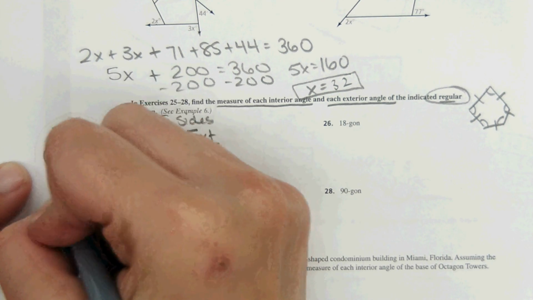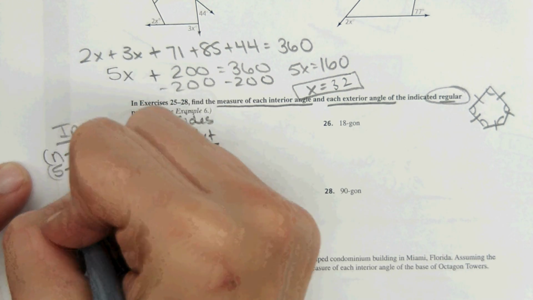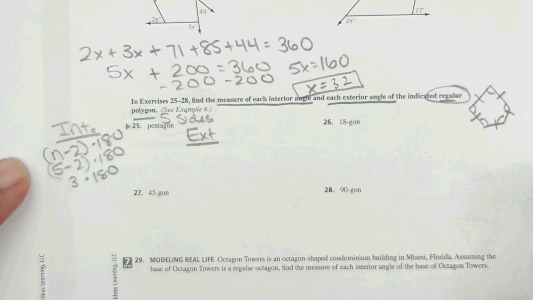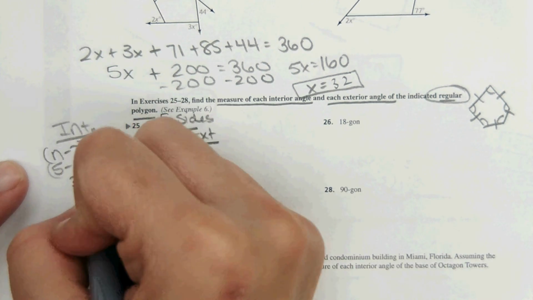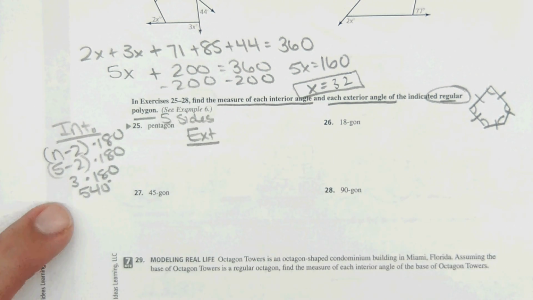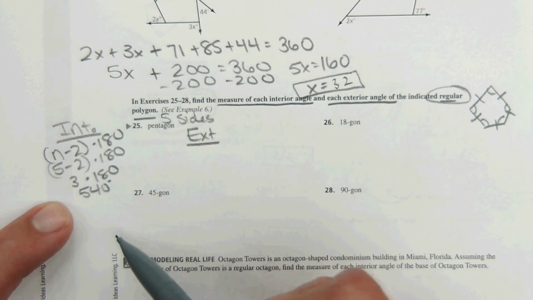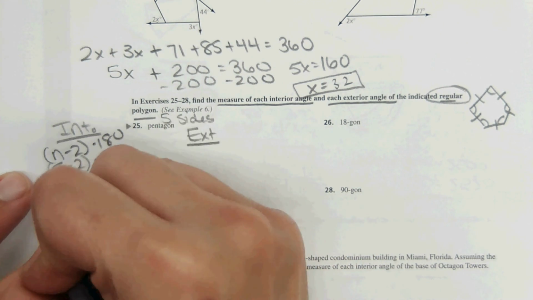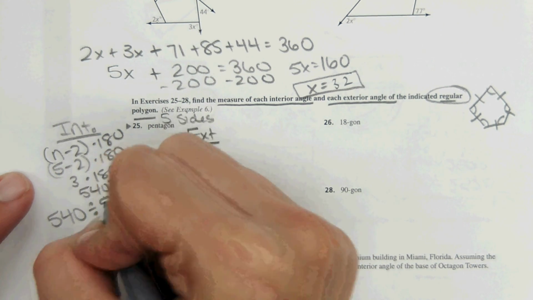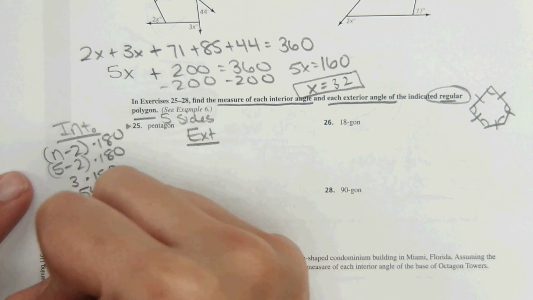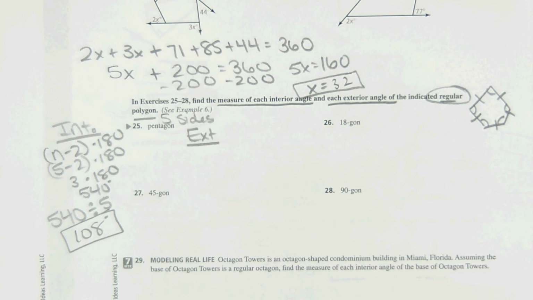Interior angles, you use the equation n minus 2 times 180. So you would take the 5, plug it in, and you get 540. But that is the sum of the interior angles. That's all of them together.